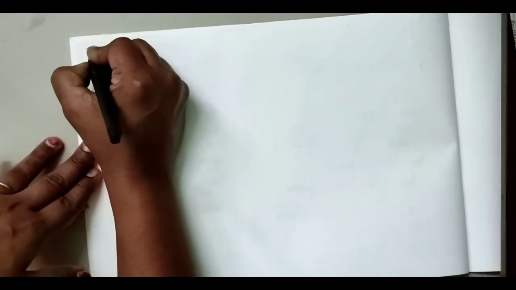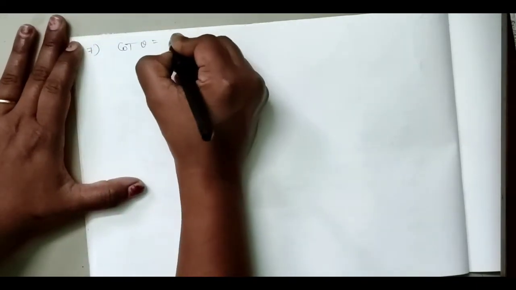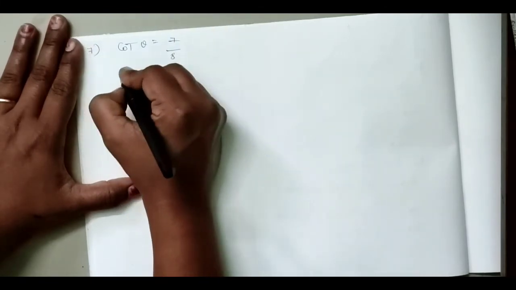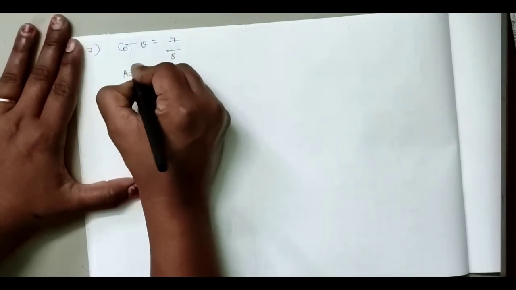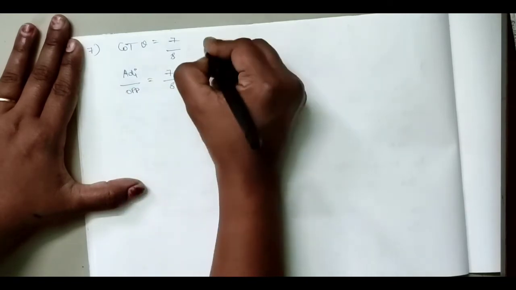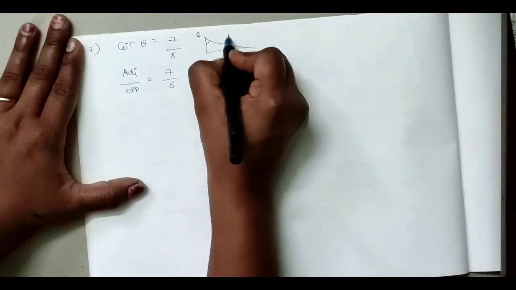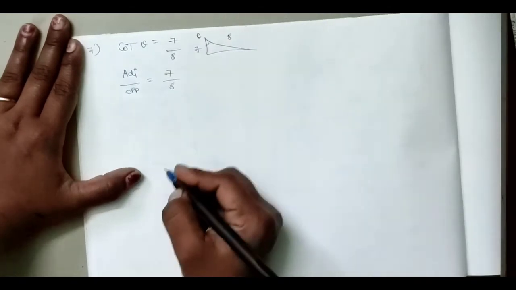Coming to the 7th question, what is given is cot theta equals 7 by 8. So adjacent by opposite is going to be 7 by 8. In an angle theta, adjacent by opposite is going to be 7 by 8.